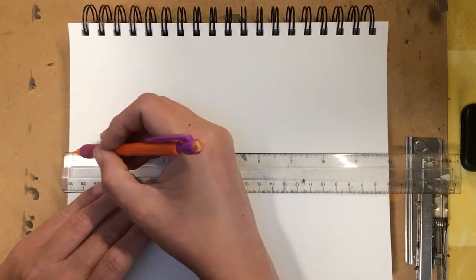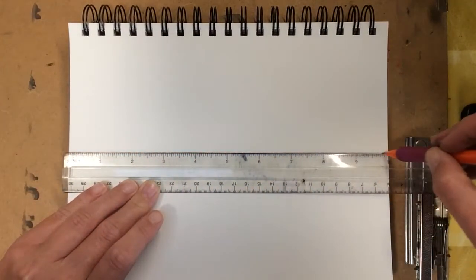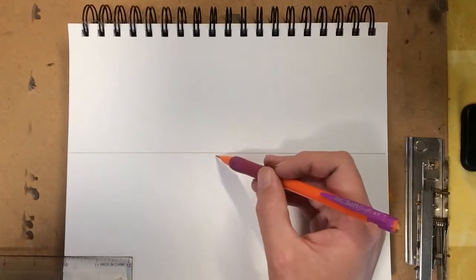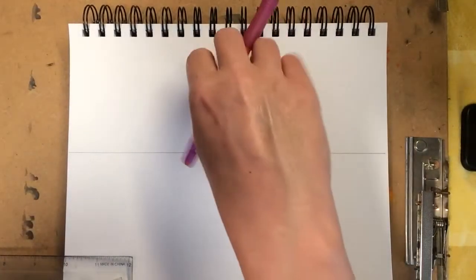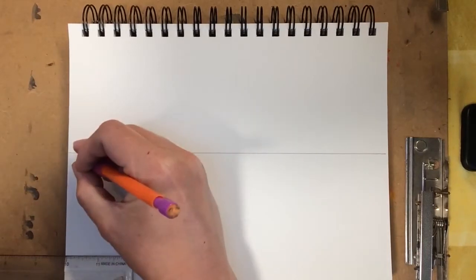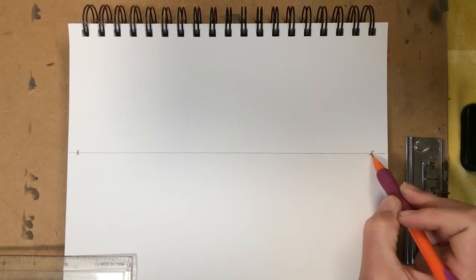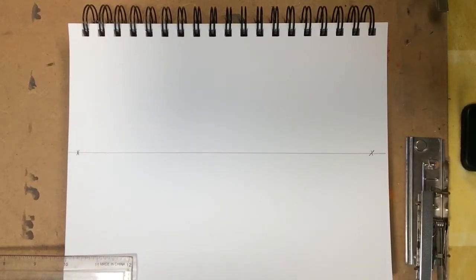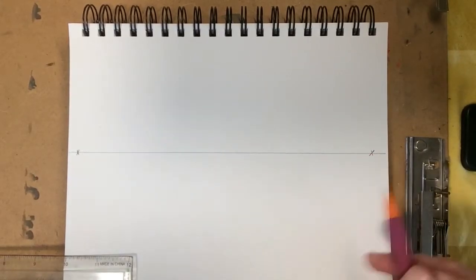But I'm going to draw my horizon line first. Now, remember, the horizon line is the line where the sky and the ground meet. So this is the sky, this is the ground. I'm going to draw a vanishing point on either side of my horizon line. I like to use X's because it gives me a clear point of reference when I line my ruler up, but you could certainly use dots.